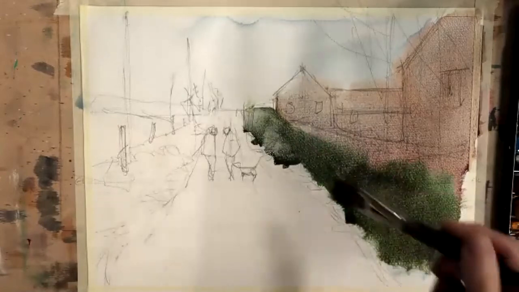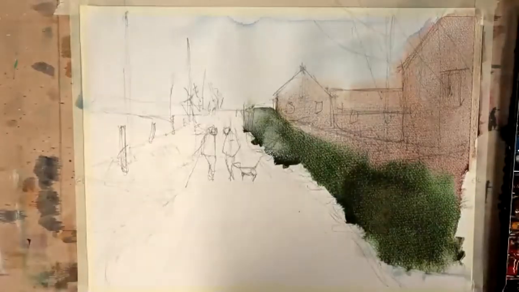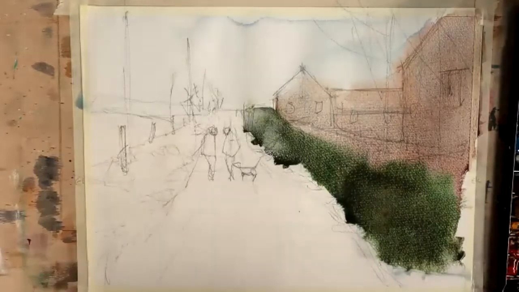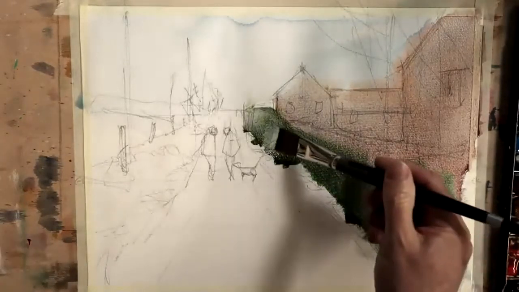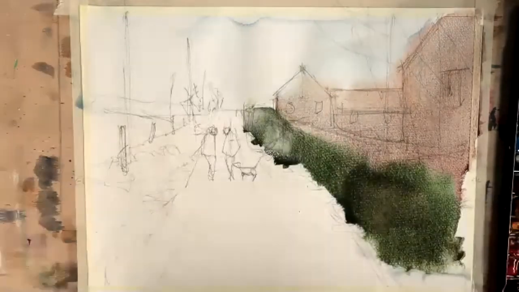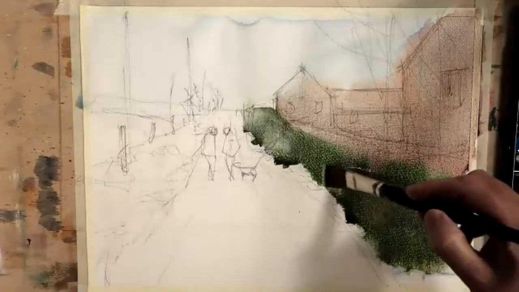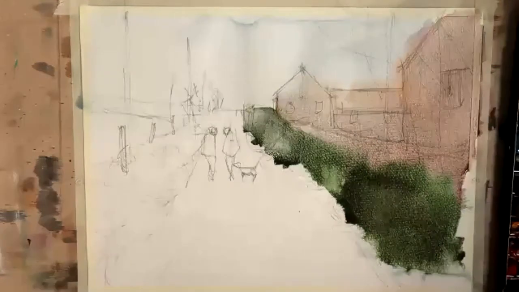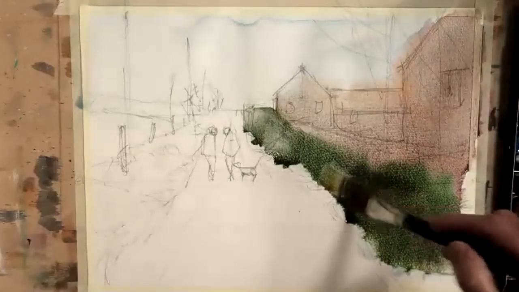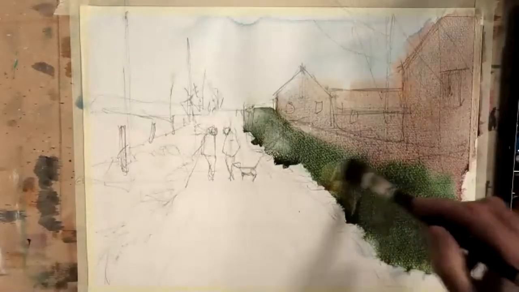As you go up the hill, it gets paler and a bit cooler. To about here, I suppose. And then you might just get the odd little bit of light down here, but I would prefer to warm that little bit of light up with some warm paint too. So there we are.